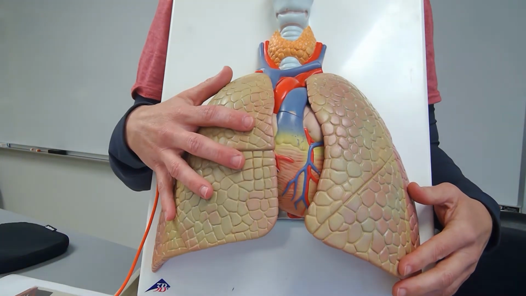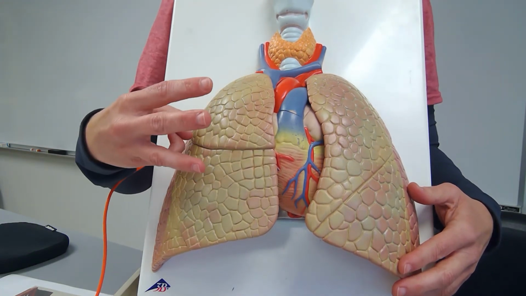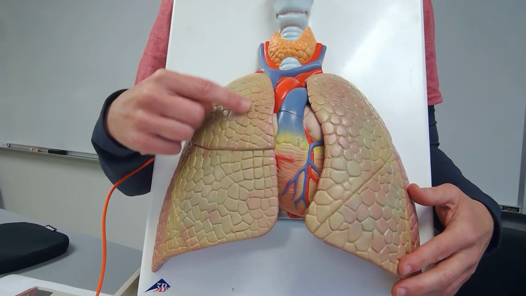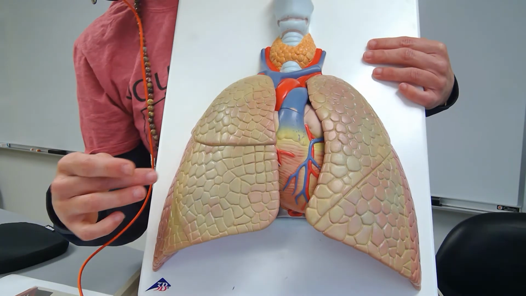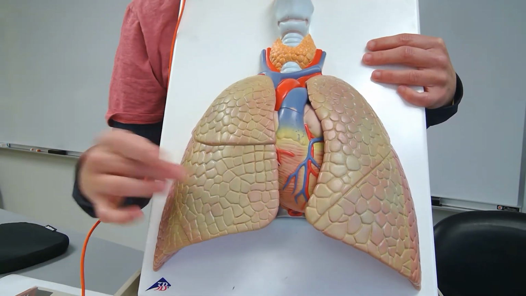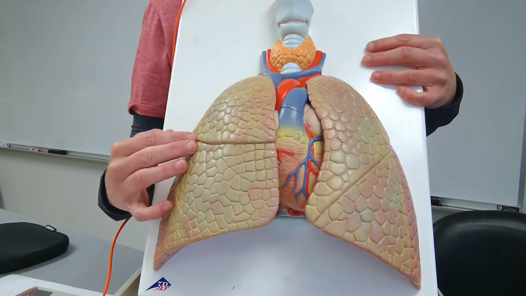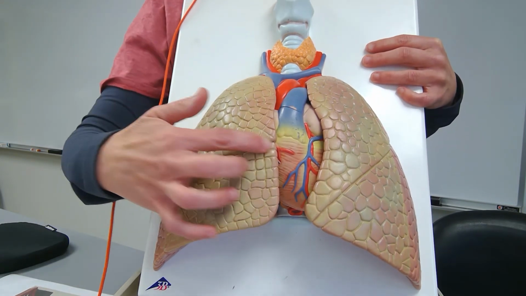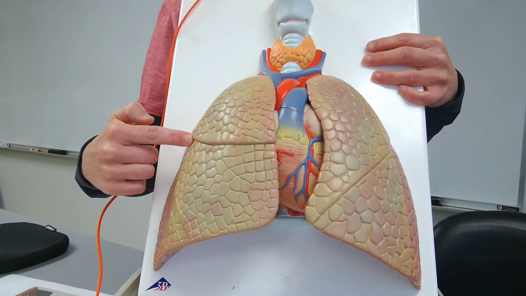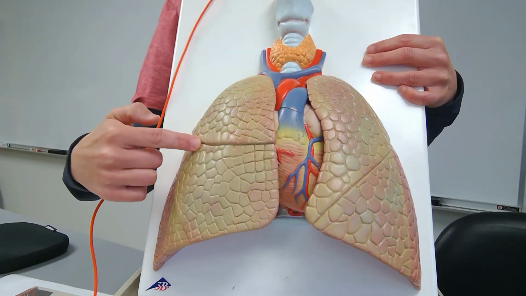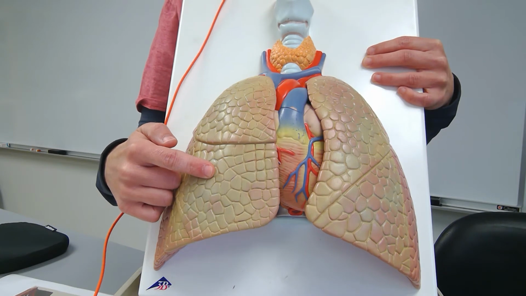Now, we've already mentioned that the right lung has 3 lobes, so we see right here the superior lobe, we see right here the middle lobe, and we see right here the inferior lobe. You have what are described as fissures separating the lobes. So this fissure here is called the horizontal fissure. Horizontal fissure is separating superior and middle lobes on the right side.